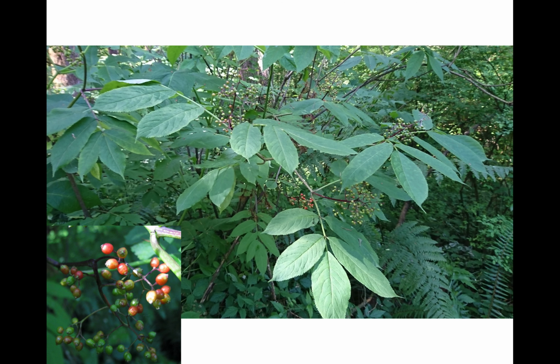This plant is a tall shrub that also produces red berries. Birds and other animals eat the berries, and this is an effective way for the plant to disperse its seeds.